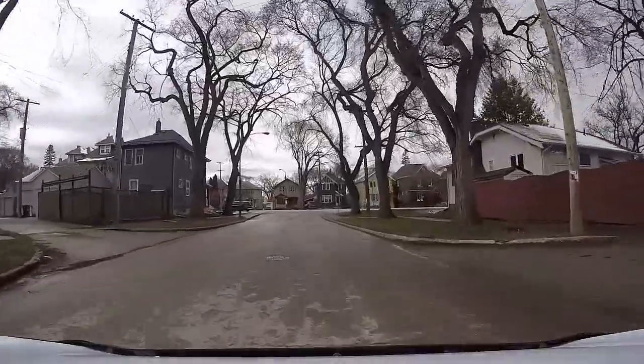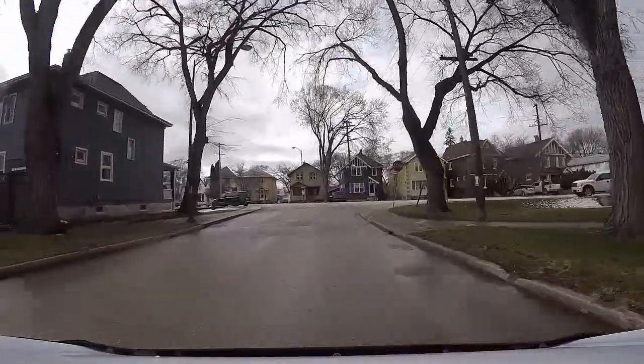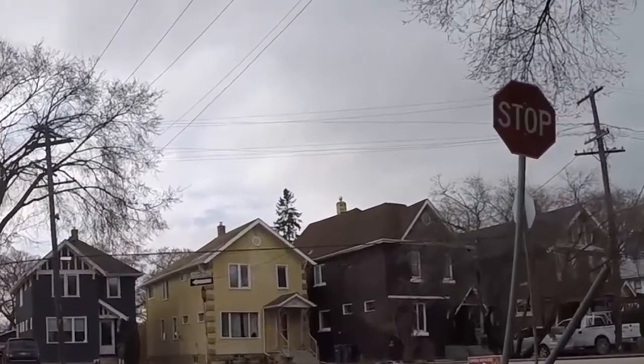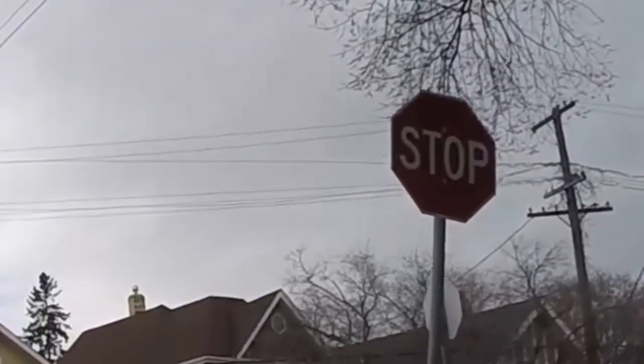Okay, so here we are approaching our intersection. Now this street does not have any markings in the middle, so if you don't see a yellow line, you can imagine a yellow line in the middle of the street, and if you are turning left, then you should be staying closer to the yellow line or the center of the street. Now we see a stop sign, and it doesn't say four-way or three-way, so that means the stop sign is only for us.